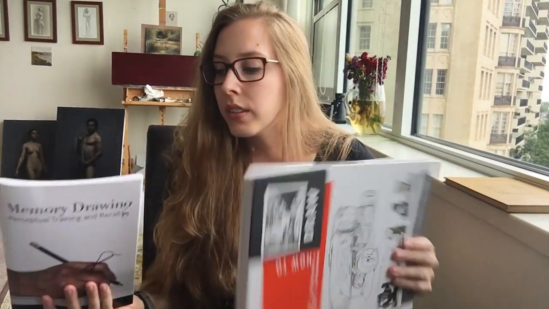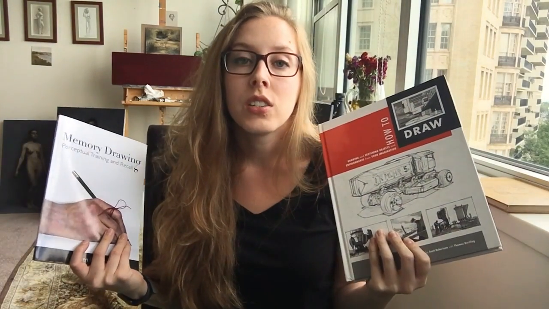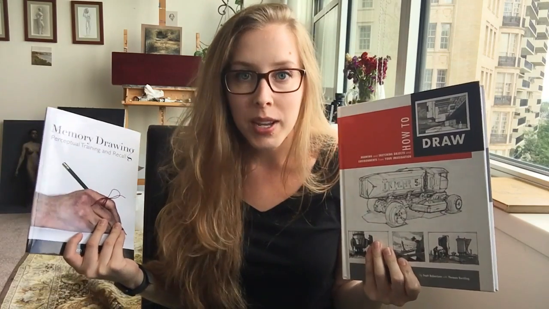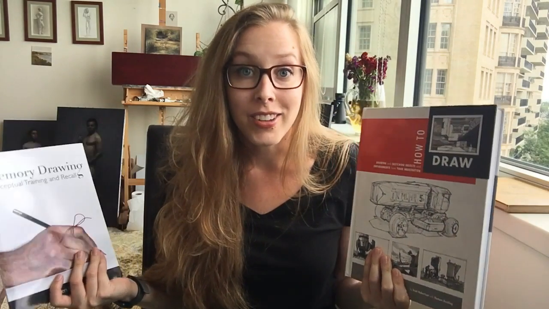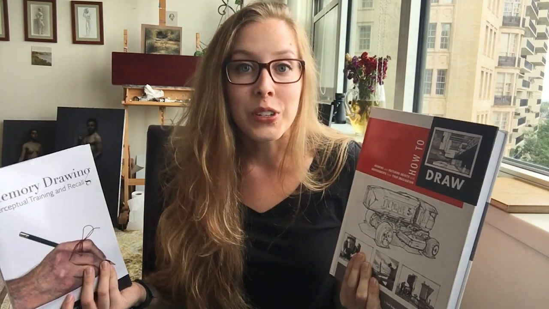But I will link these two books if anyone is interested in checking them out. I'm not recommending buying them because I haven't gone through them yet, so I don't know if they're any good or not. They seem like they're good though, because when I flipped through them, they looked good, but I'll probably do a separate review on the books once I actually finish them. But I'm going to start those exercises right now.